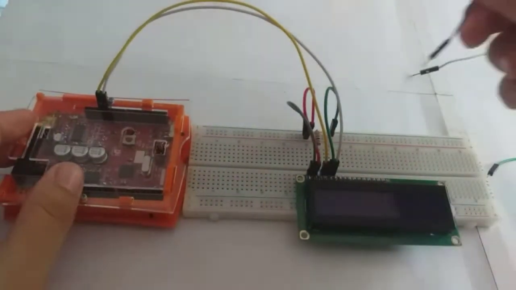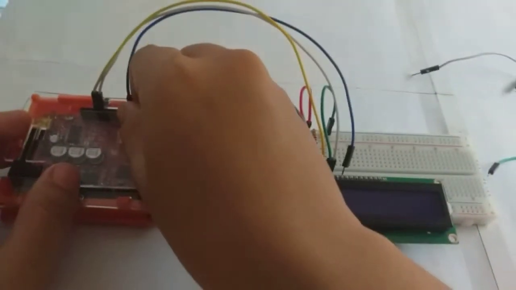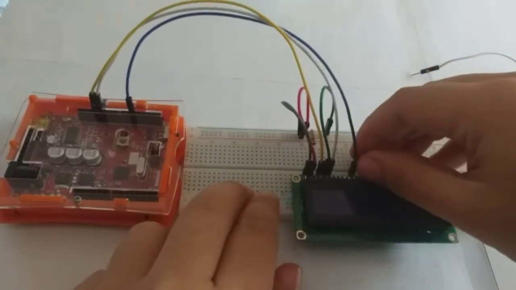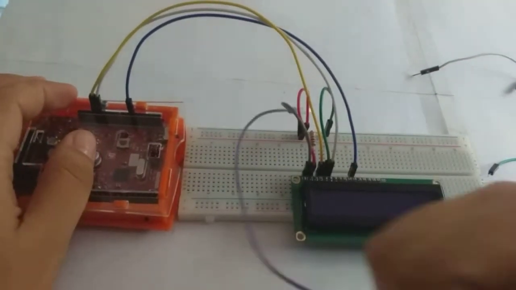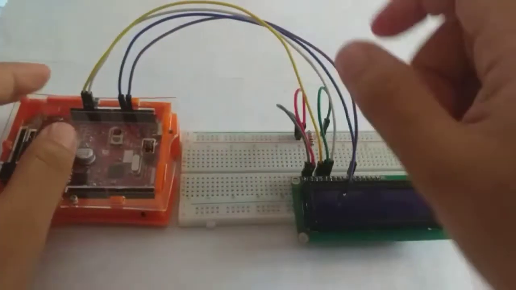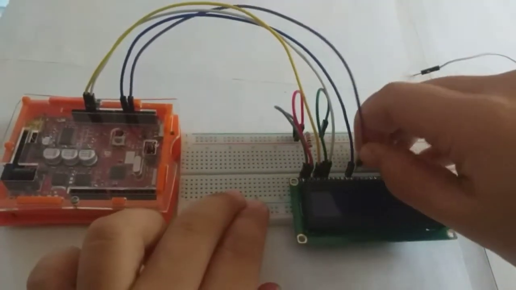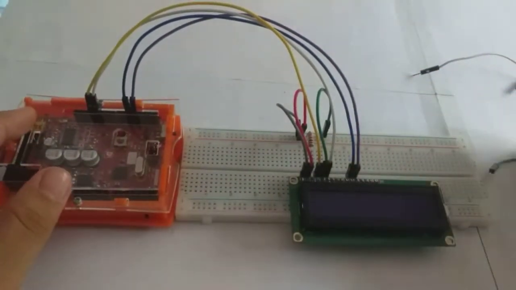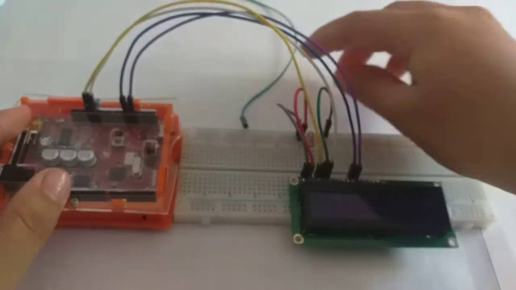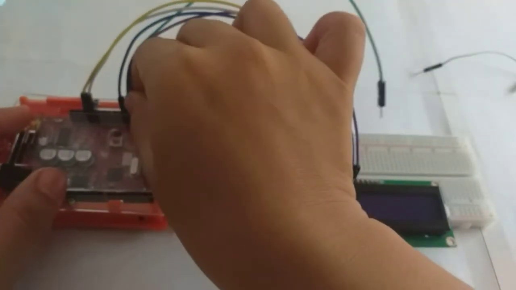And D4 is connected to pin number 5. D5 is connected to pin number 4. D6 is connected to pin number 3.